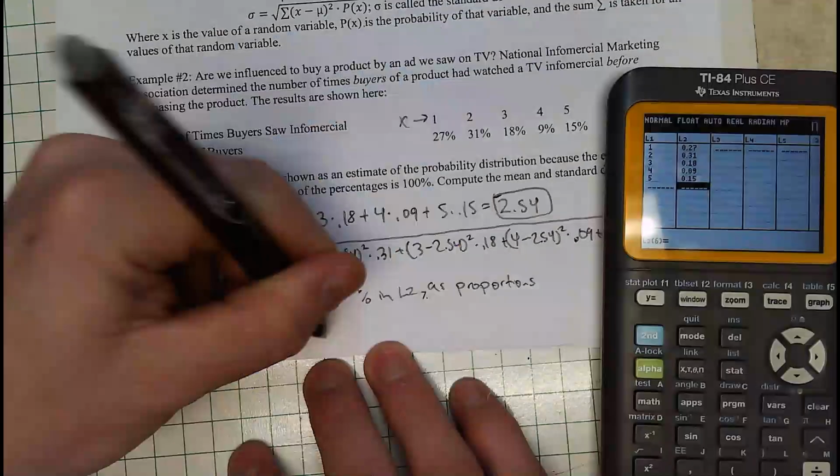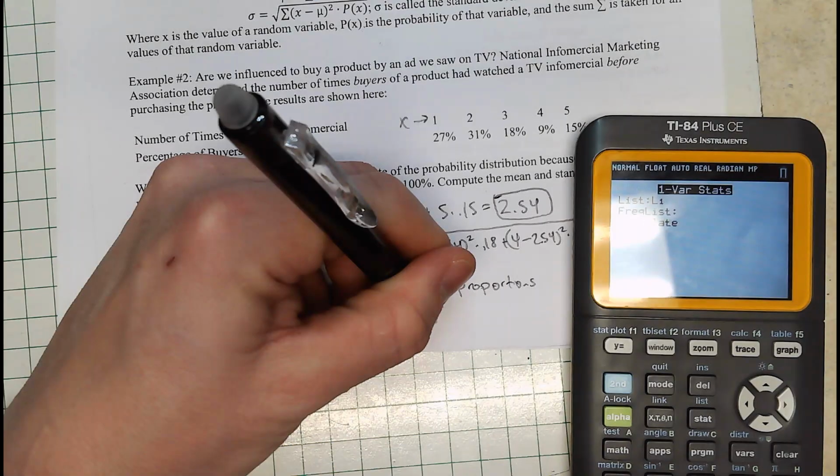Then I'm going to go to stat, calc, 1-Var Stats. Now we're going to do something we've never done before. We're going to put something in for the frequency list.